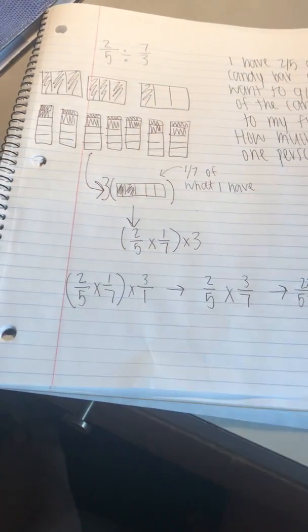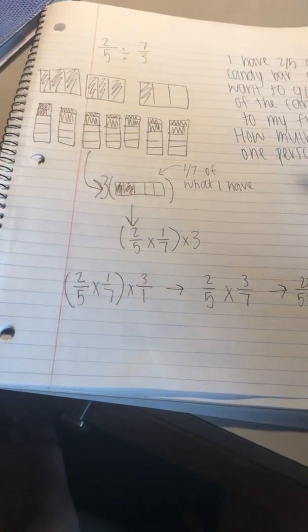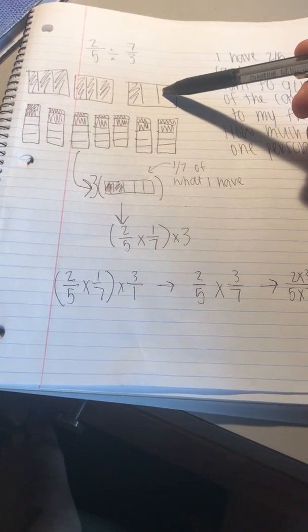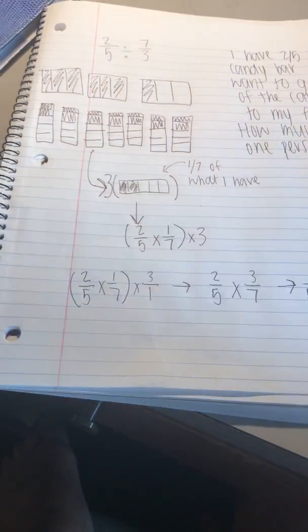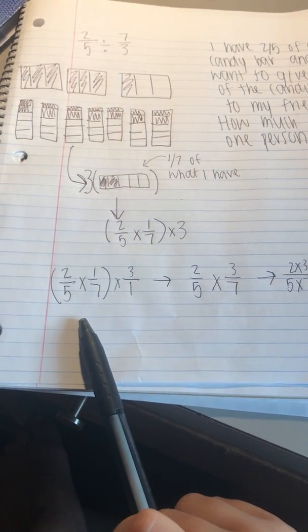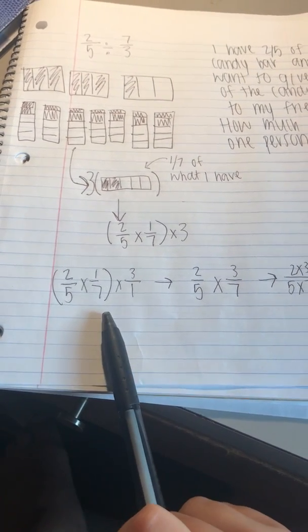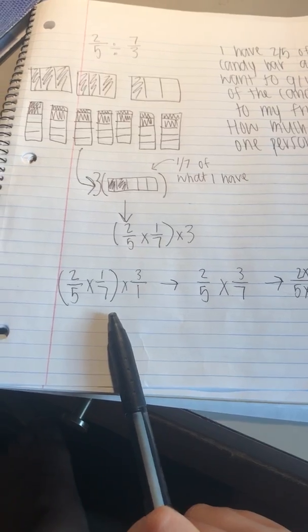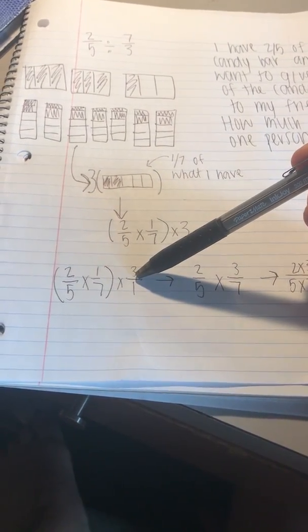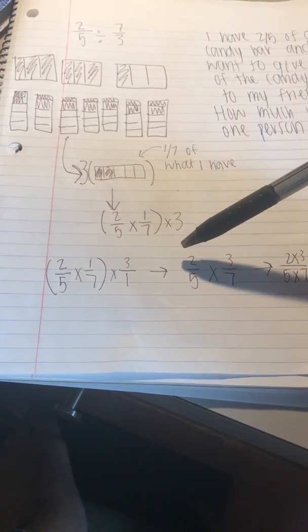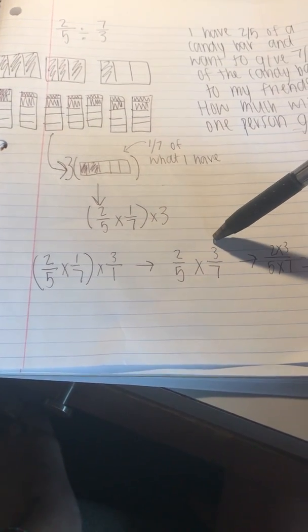And then we're going to multiply by 3 because each original whole up here is made up of 3 pieces. So now I can write that as 2/5 times 1/7 times 3/1, because I can make this 3/1 because 3 is the whole. Now I can rewrite that as 2/5 times 3/7.